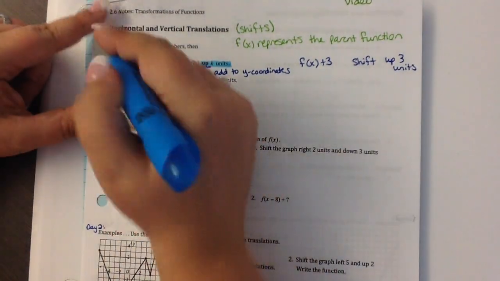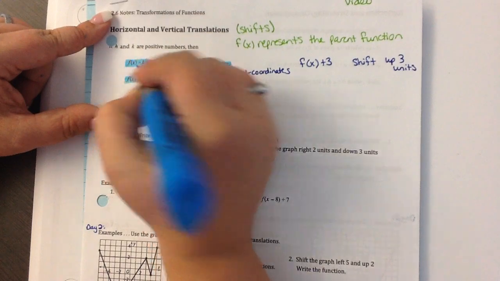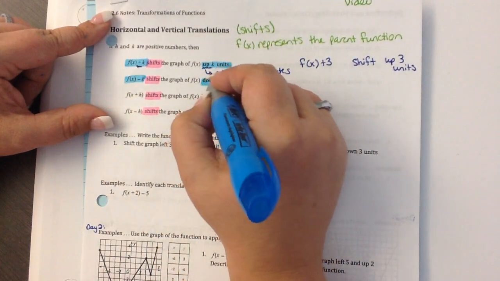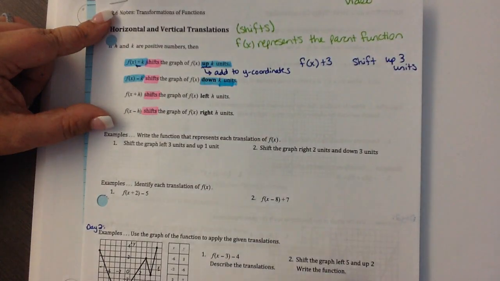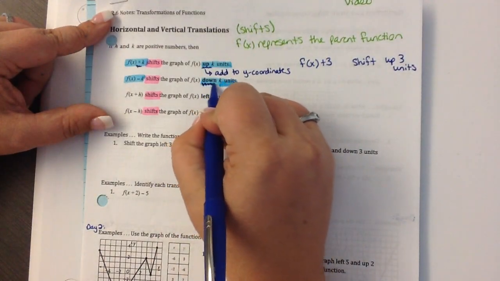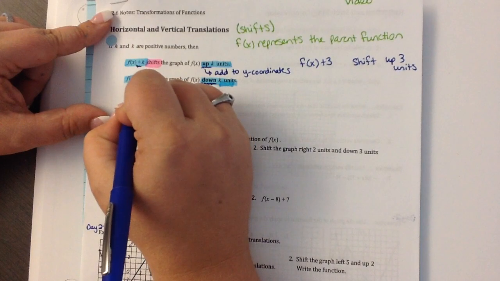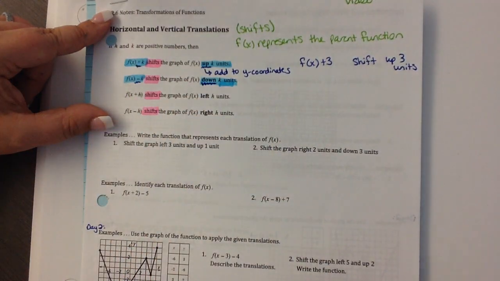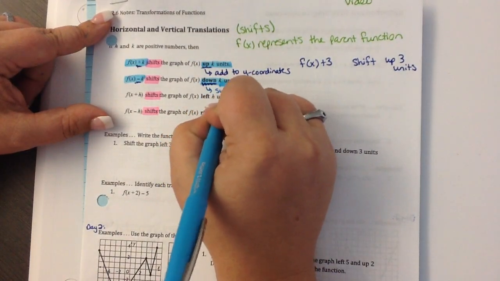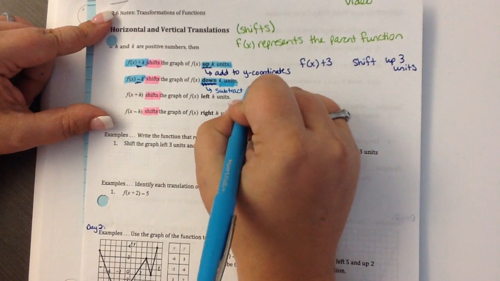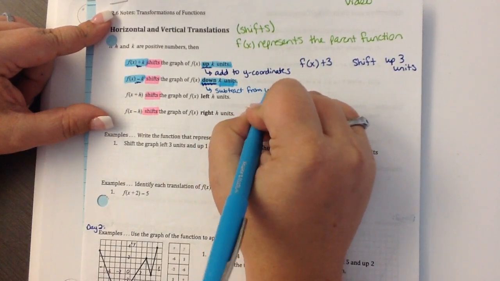The next one, we have f of x minus k. When you have a minus k after your f of x, that is going to move down k units. So that minus afterwards makes it go down. So on this one, we are going to subtract from our y coordinates.